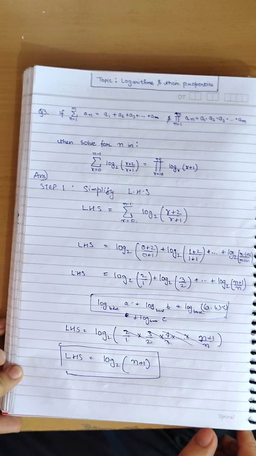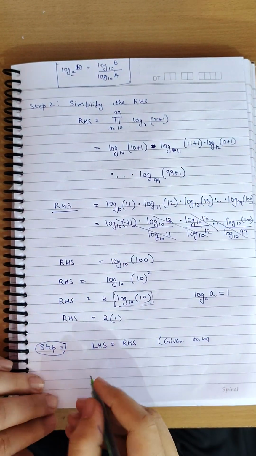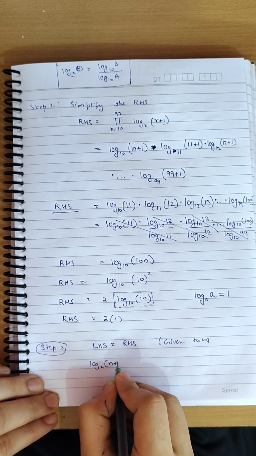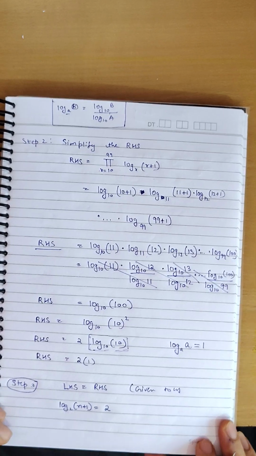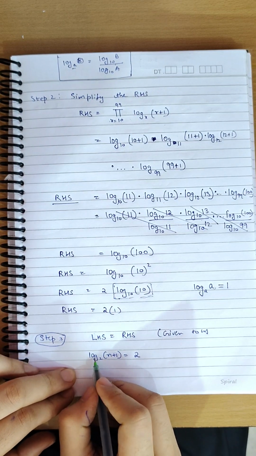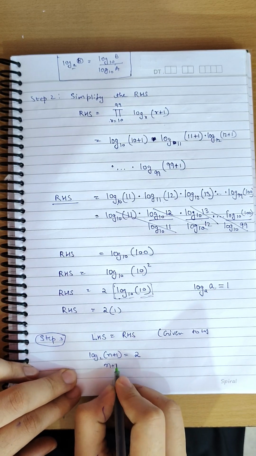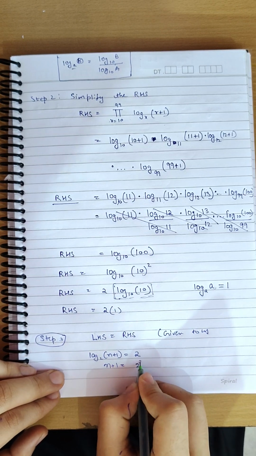And now we will write the simplified value of LHS, which was log 2. Let me write. It is log base 2 of n plus 1 is equal to 2. So this expression can be reduced to this expression.